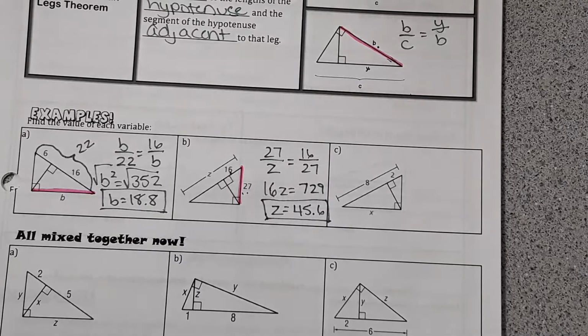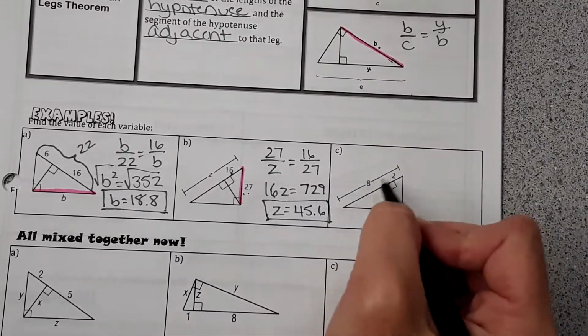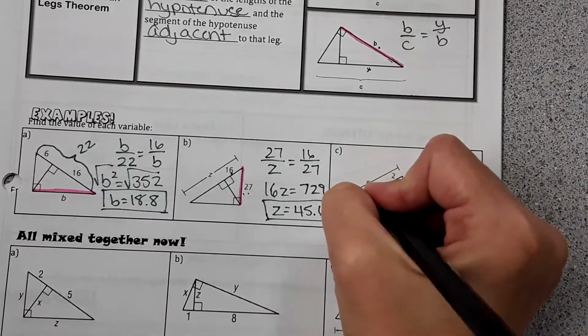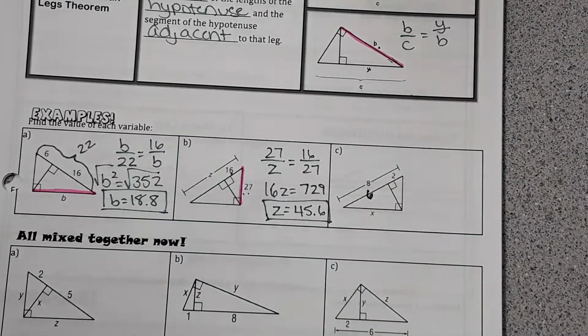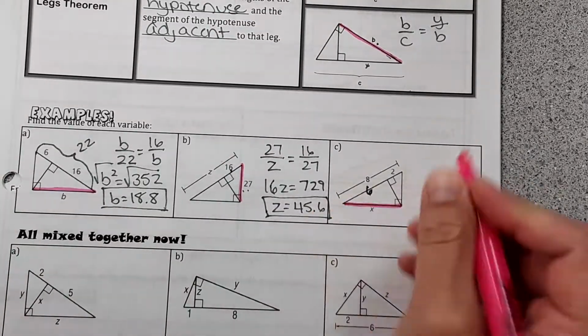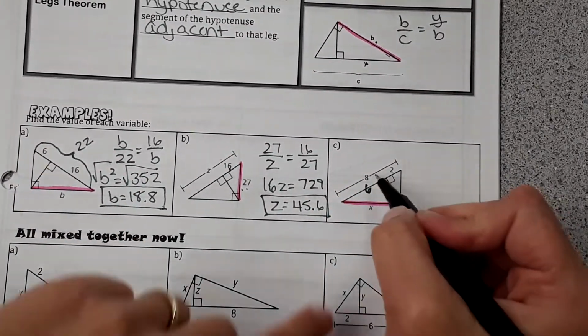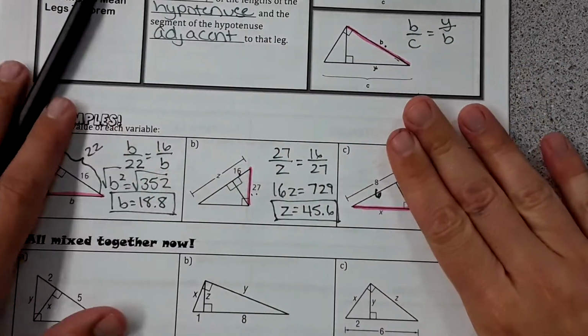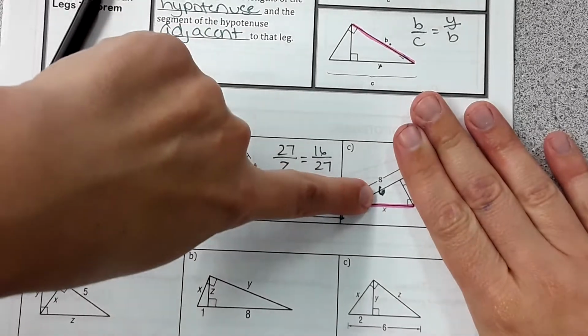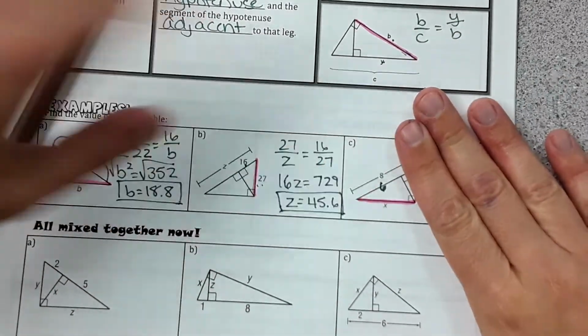Okay, for C, it says the entire length is 8, this is 2, this is 6 right here, so just fill that in. And then focusing on this leg, it's the medium side to the hypotenuse, X over 8. And then focusing on just that triangle, 6 over X, medium side to the hypotenuse.